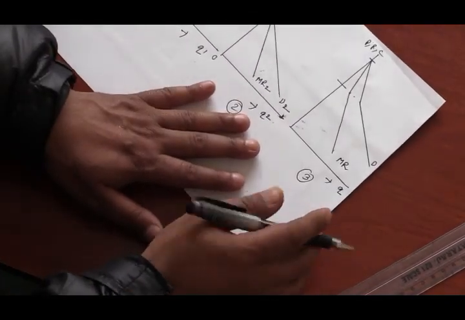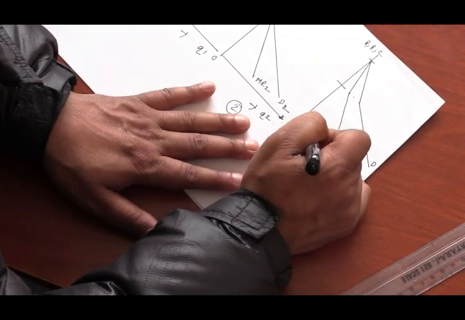Now, let us draw the marginal cost curve.